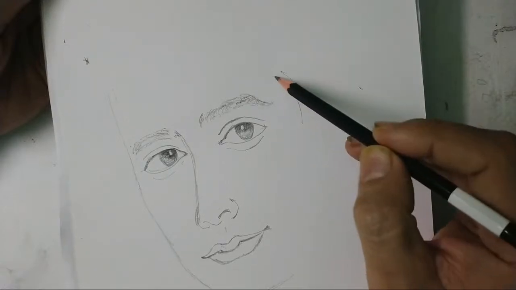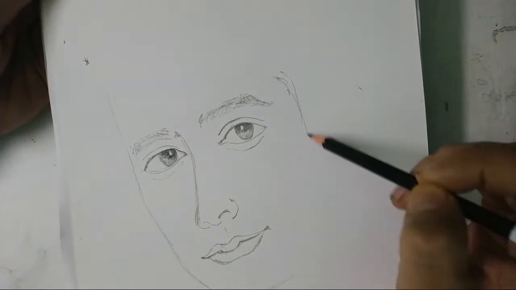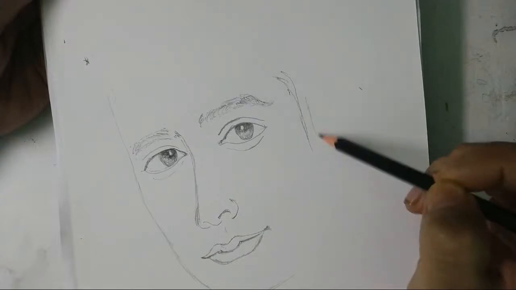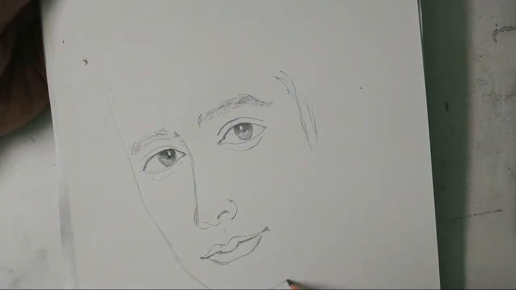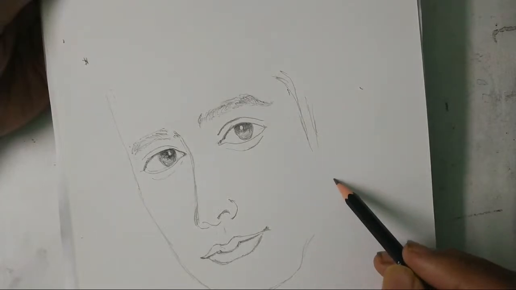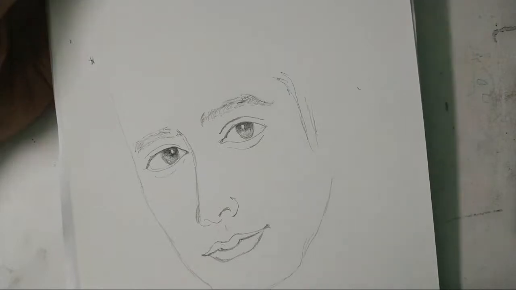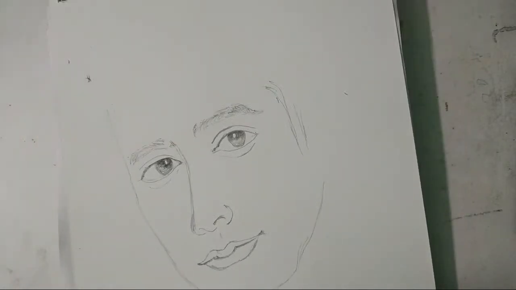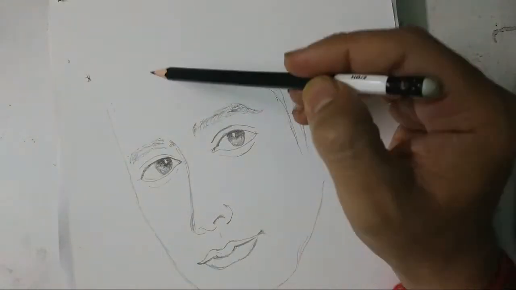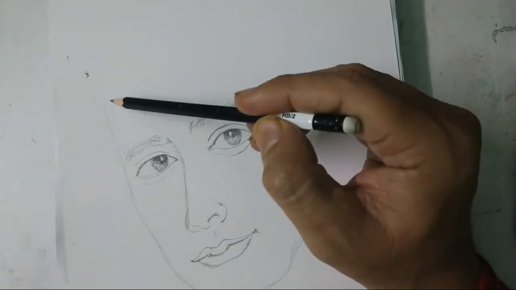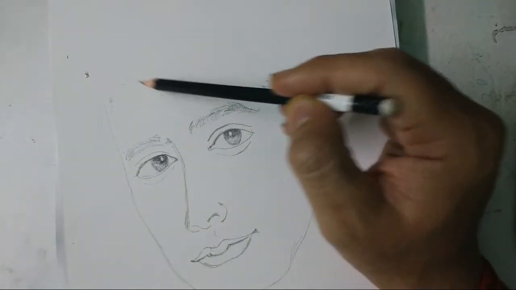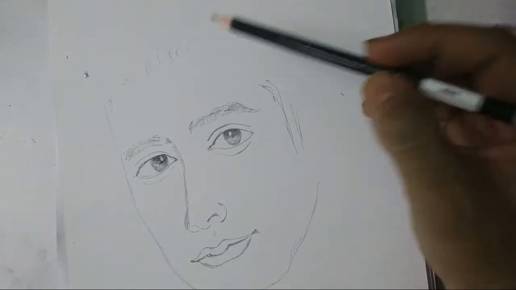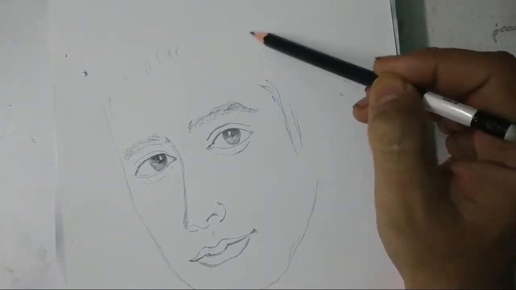The hair of this gentleman is stylish, so this is longer. We'll give detail. Let's get the outline first. And from here there is a cut.